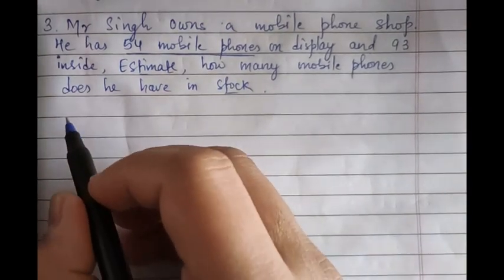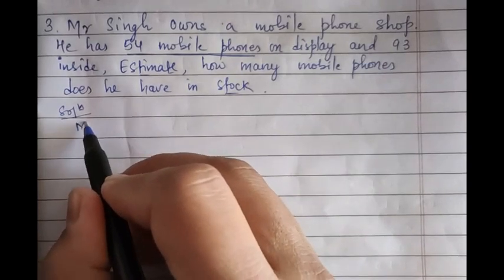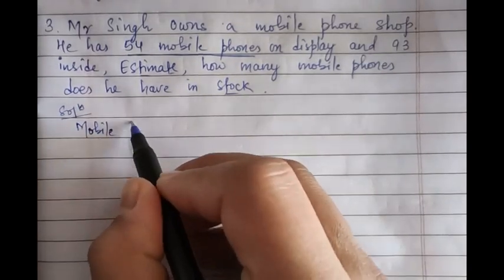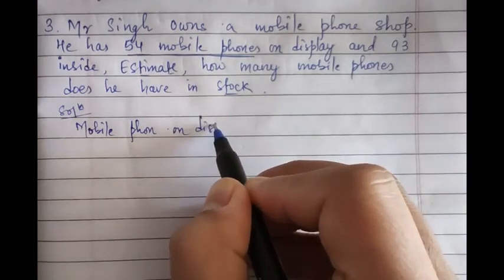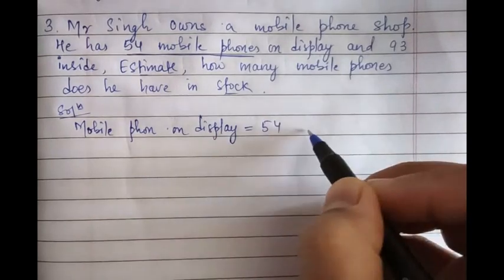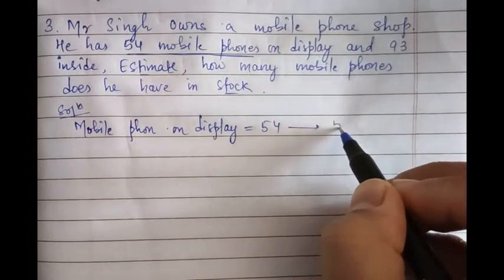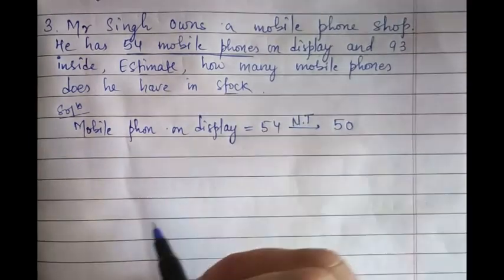So you will write like this: mobile phones on display is 54 actually, but if you estimate, it will be 50, rounding off to the nearest 10, right?